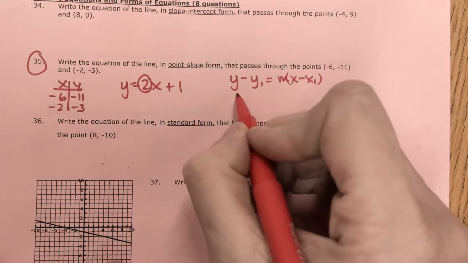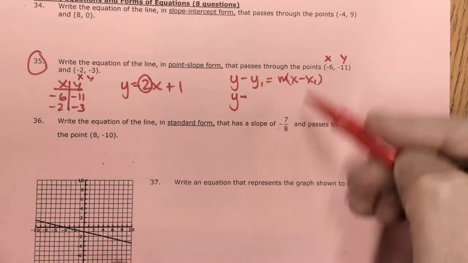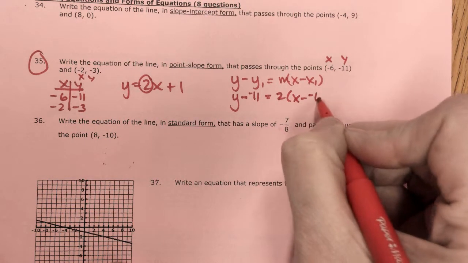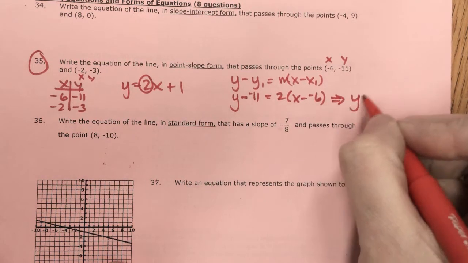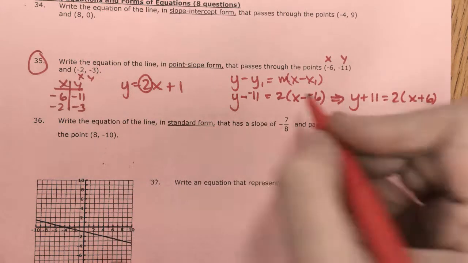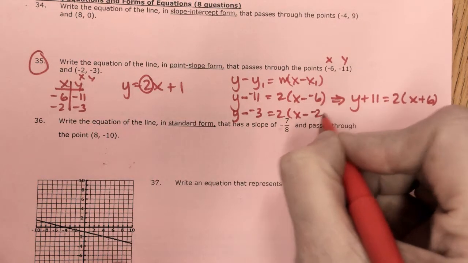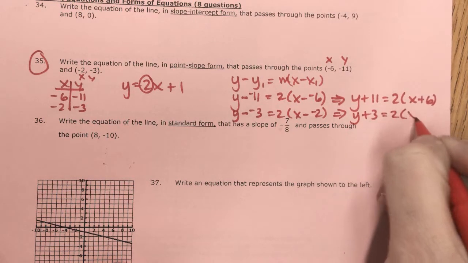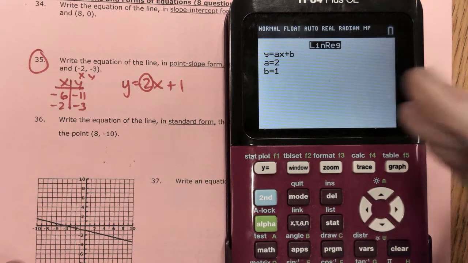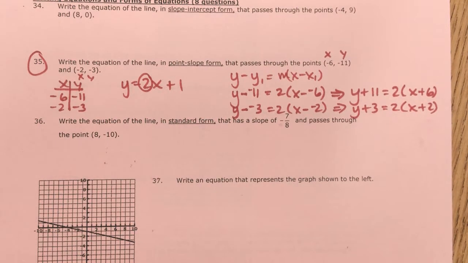Now, if I want to write this, okay, I'm going to do y minus y1 equals m times x minus x1. It could be either of these points. So if I do this one, y minus -11 equals 2 times x minus -6, which means that my equation is y plus 11 equals 2x plus 6. Now, since there's 2 points, I might have 2 equations. y minus y1, which is -3, equals 2 times x minus -2, which is y plus 3 equals 2x plus 2. Those are my 2 equations, okay? But again, using the calculator didn't hurt me. Putting it in stat didn't hurt me because it still gave me the slope, and I didn't have to guess on that. And again, with multiple choice, you may be able to eliminate a couple of answers that way, okay?